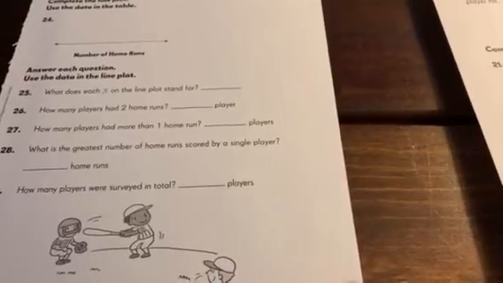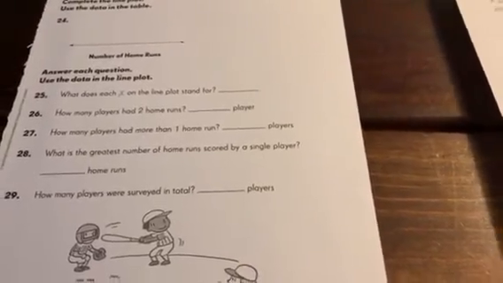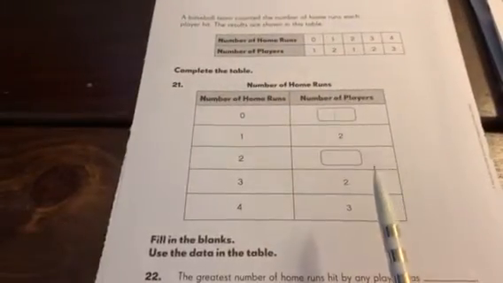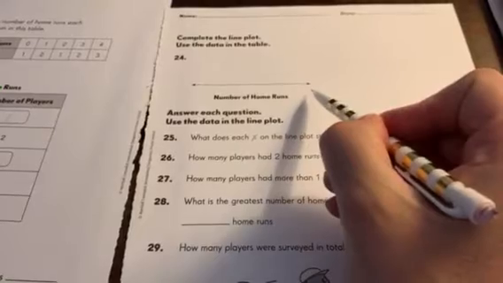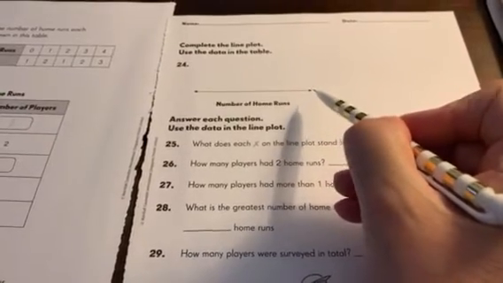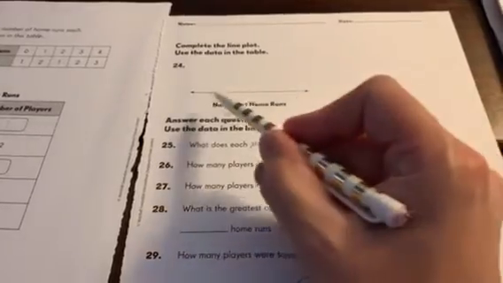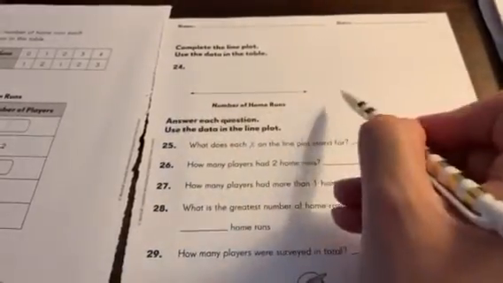You're going to take the information from this page and transfer it to help you to create the line plots like we did yesterday. So I'm going to help you to get that set up. It's asking for us to set up the number of home runs. So it's kind of like yesterday when it talked about the number of children in a family. And with a line plot, you're going to start from least to greatest.